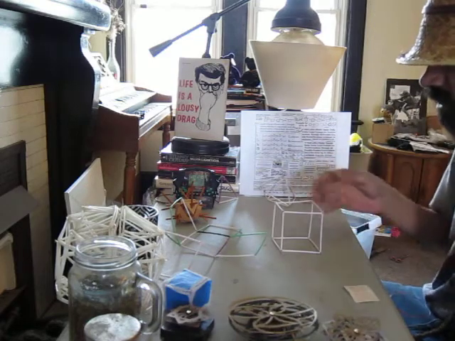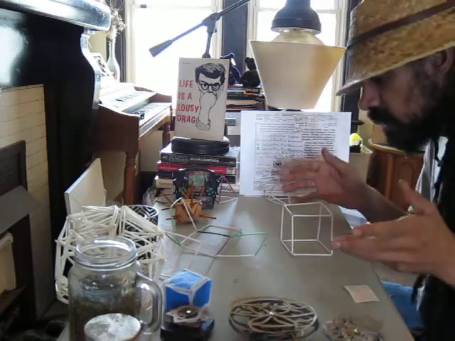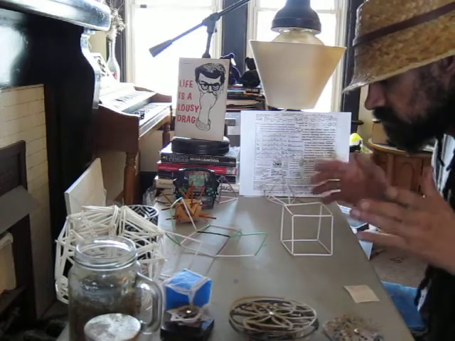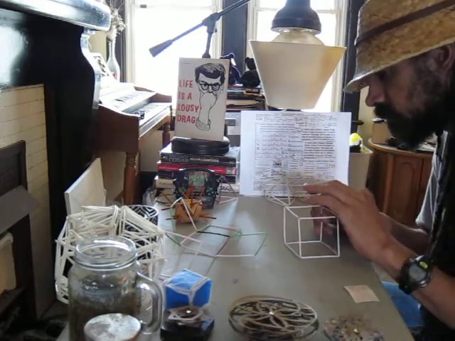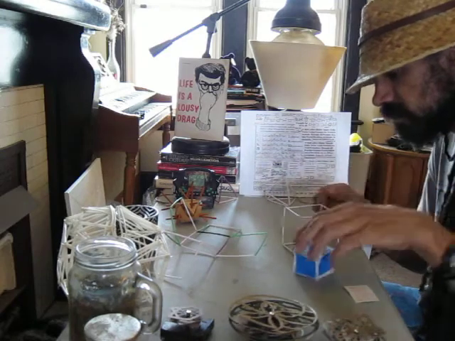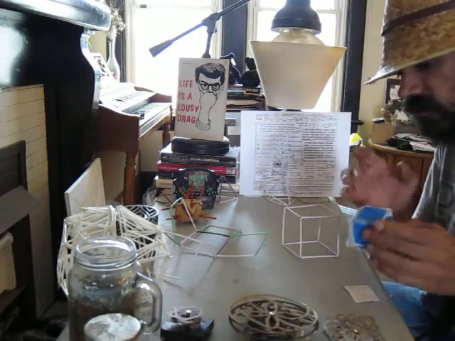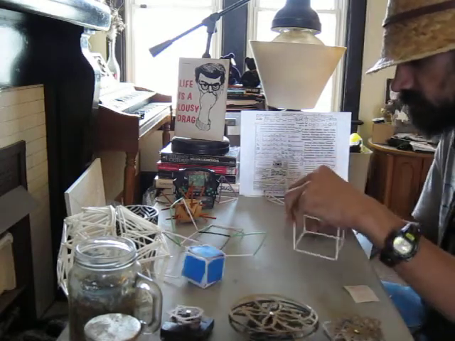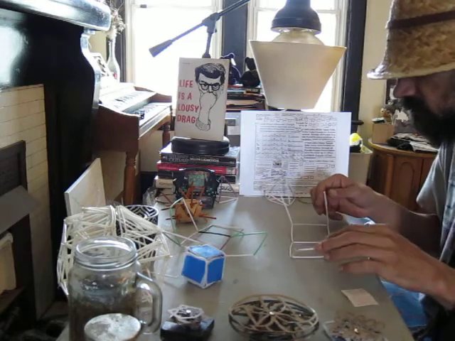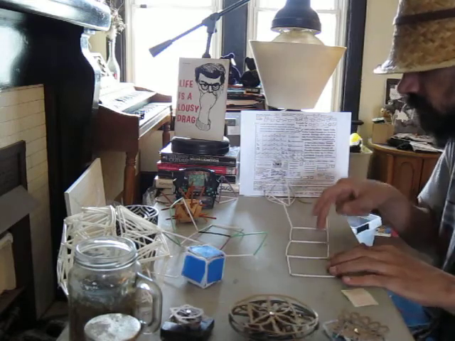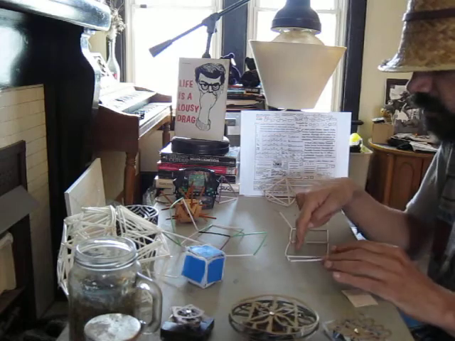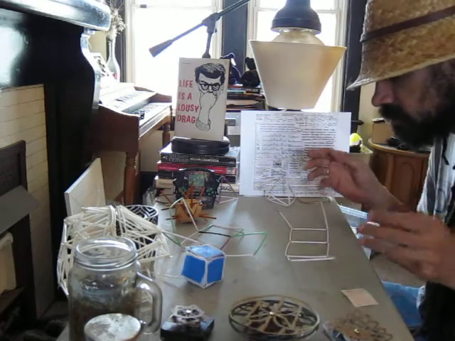You have a cube, and it's made out of 3 squares. A lattice matrix cube is not made out of 6 squares like an ordinary cube. This cube is made of 6 square faces: 1, 2, 3, 4, 5, 6. This one is made out of 3 squares: 1, 2, 3. I'm going to say that's a half, but no. It's 12 edges that make up 3 squares.